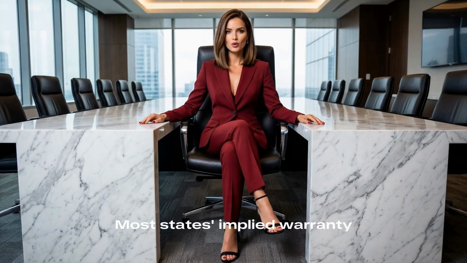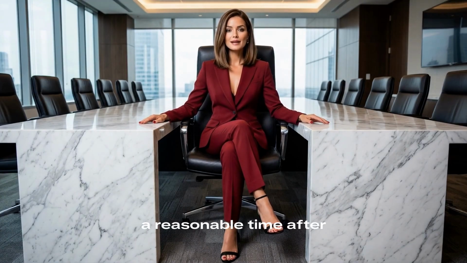Most states' implied warranty of habitability requires landlords to make repairs within a reasonable time after receiving notice. What's reasonable depends on the severity of the issue. A broken heater in winter requires more urgency than a cosmetic issue. A written maintenance request establishes the date notice was received.